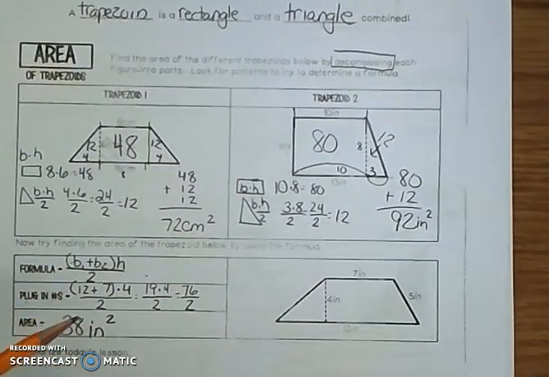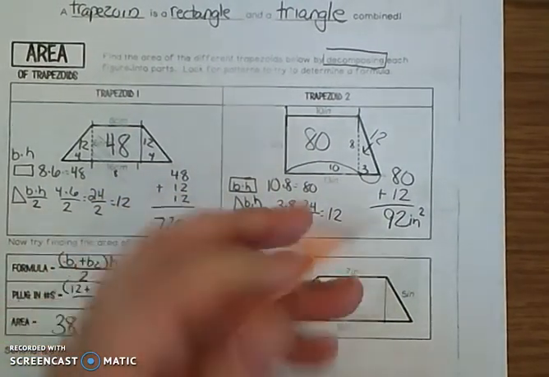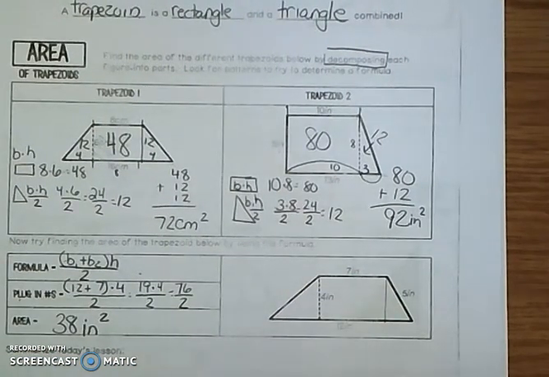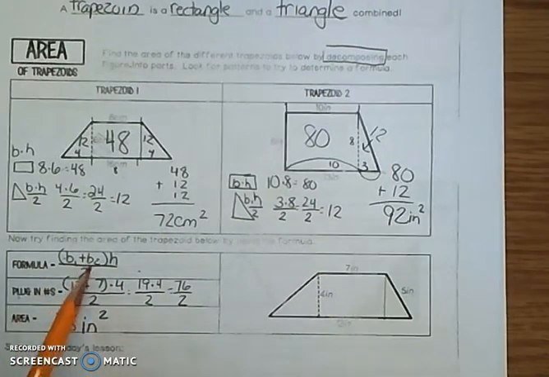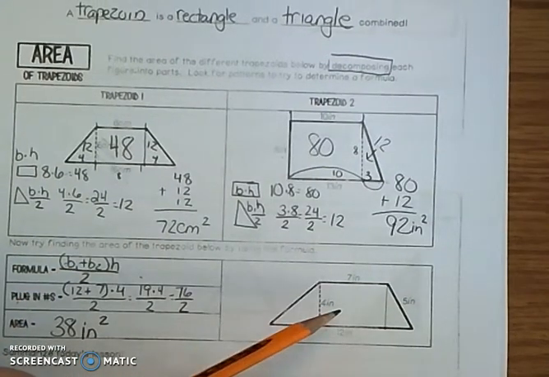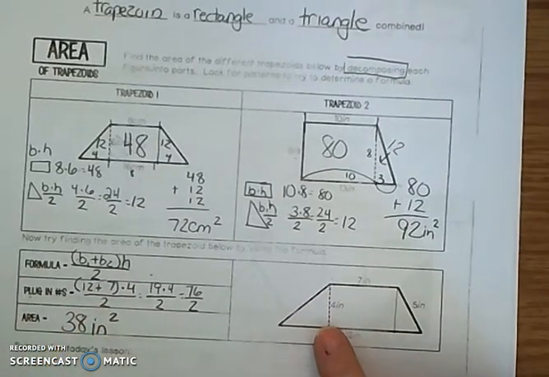Now, if you didn't want to use the formula, I recommend using it because I think it's a lot quicker. You could have decomposed this into 2 triangles and a rectangle, okay? But you didn't have to. So using the formula, I think, is easier. The formula is B1 plus B2, so the tops and the bottoms you add together. You multiply it by the height, and then you divide by 2.